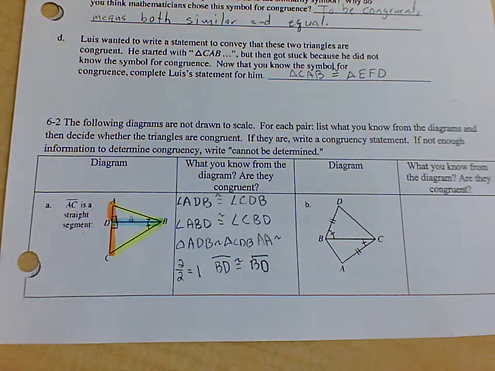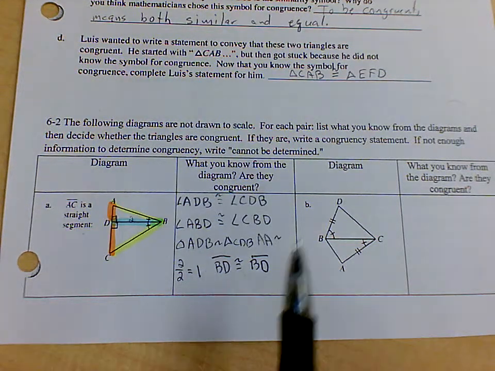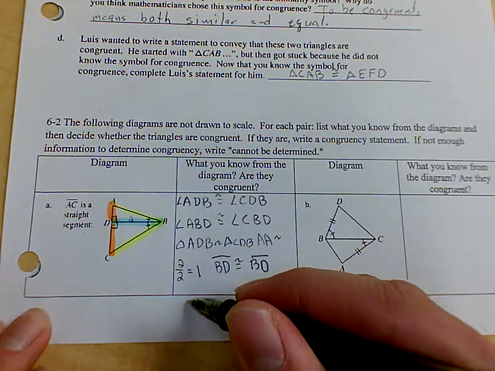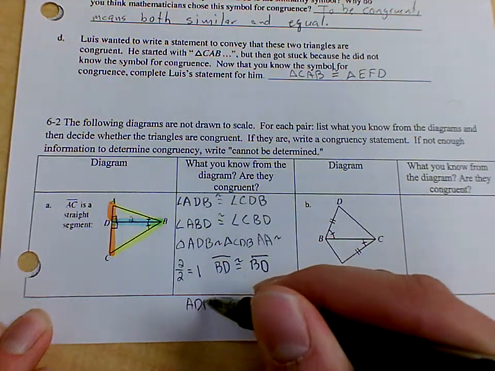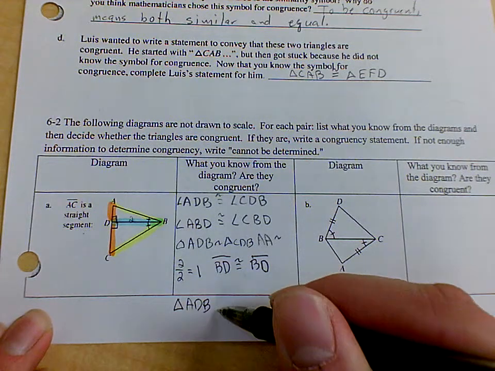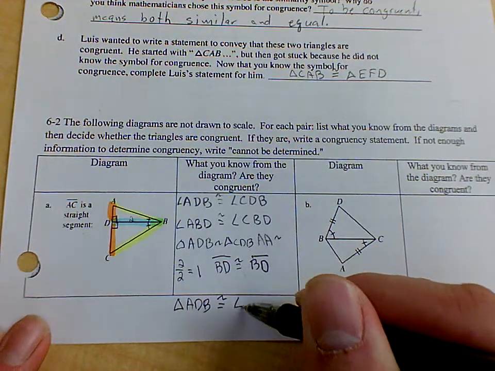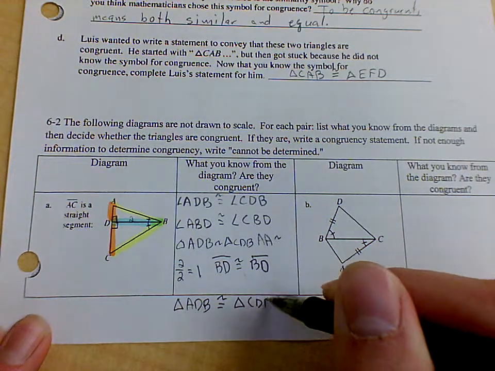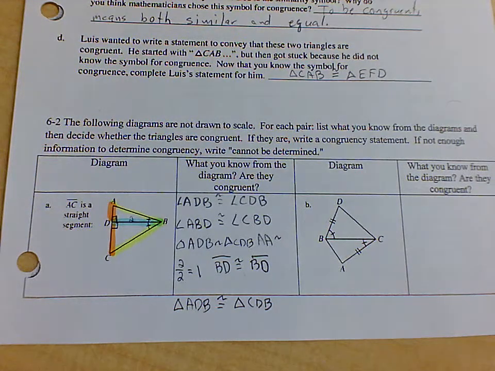So my last statement now is going to be, instead of them being similar, we're going to say they're congruent. Triangle ADB is congruent to triangle CDB. And once again, we know that because of triangle similarity and our side ratio equaling 1.